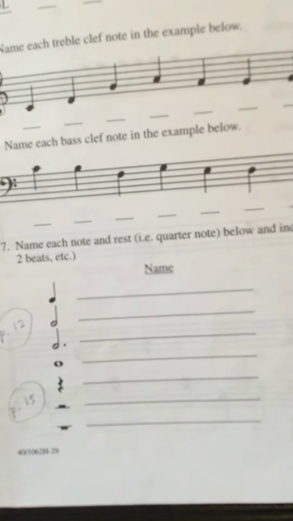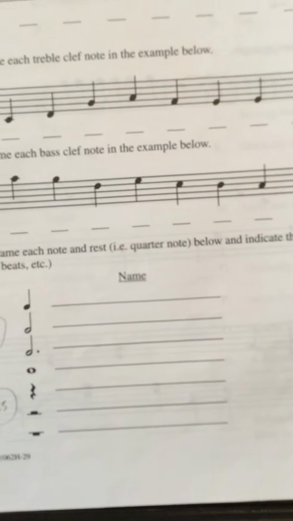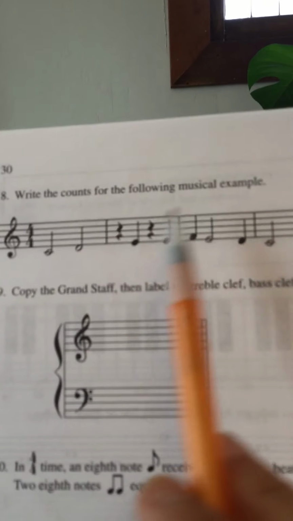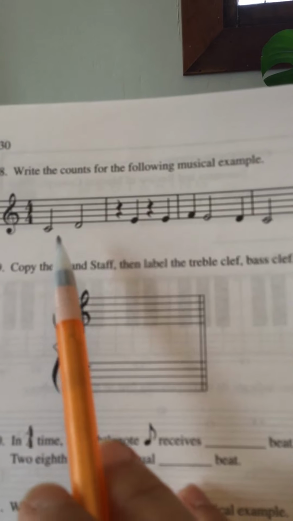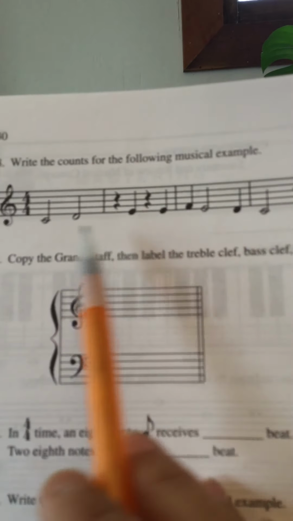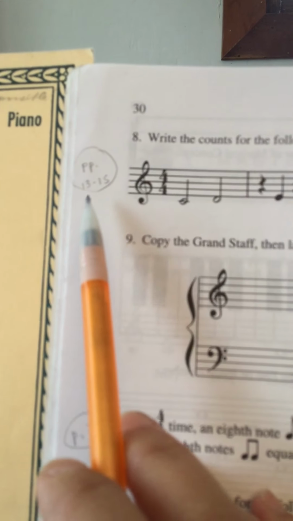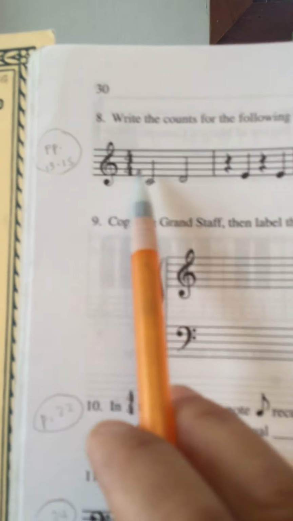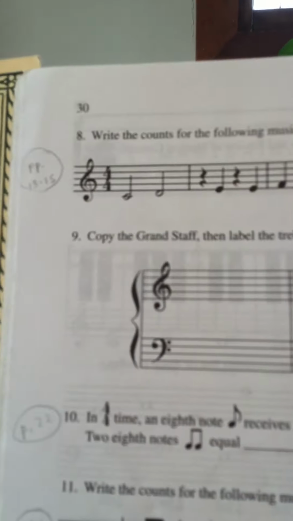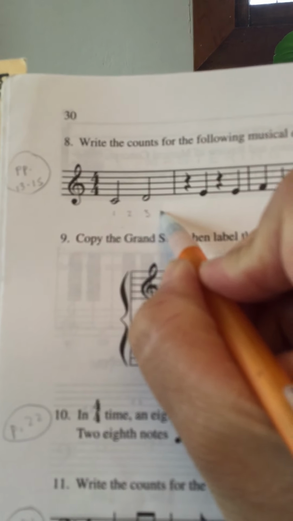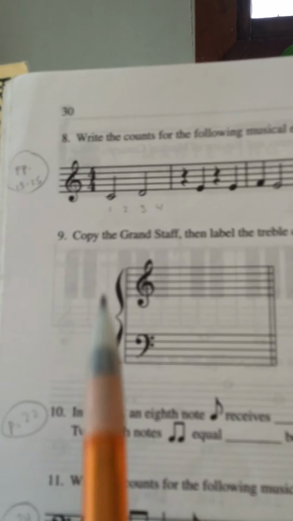All right, and the next page is page 30. So looking up here, so this is writing in the counts, right? The first line is just notes and rests, right? So long notes and long rests, so not too hard. Again, if you need to look back, pages 13 to 15 helps you with that. So basically you're just writing 1, 2, 3, 4, right? It's 4 beats in each measure, so it should work for the whole line.